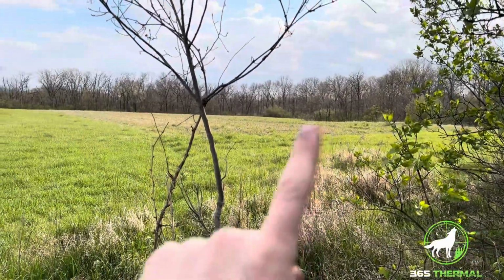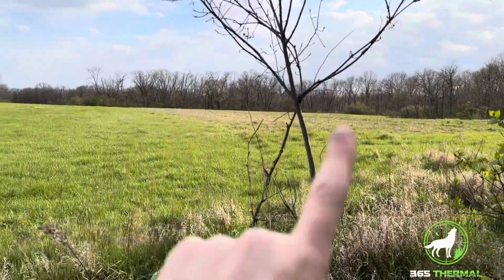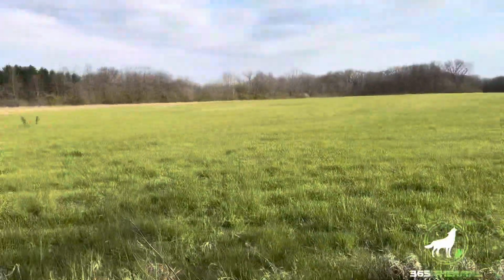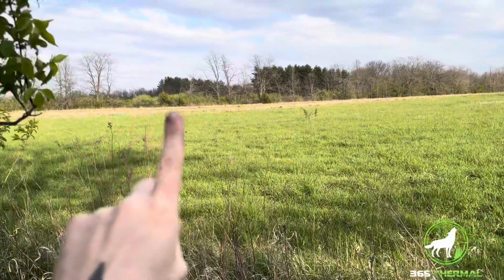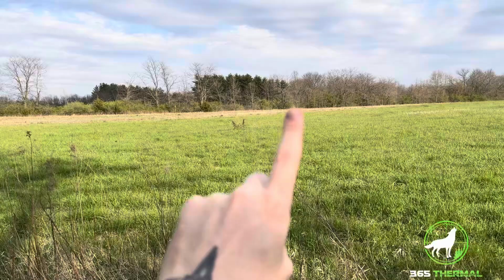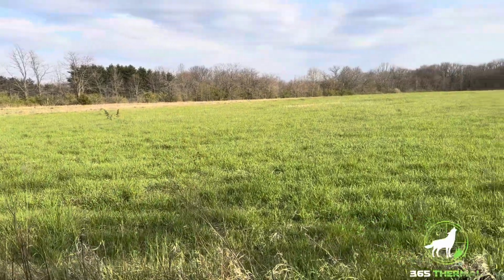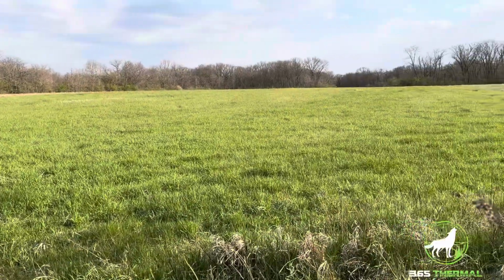So you do want to make sure that you can shoot these edges, if at all possible, whenever you set up, because a lot of the times, especially during the day, they'll come to those edges and try to see where the sound's coming from, and they'll hang up right there. It gives you a great shot opportunity.